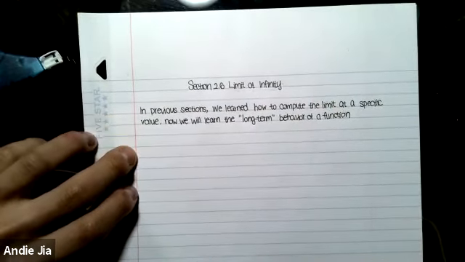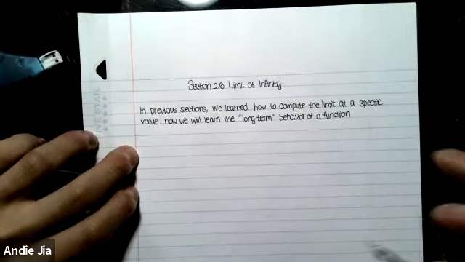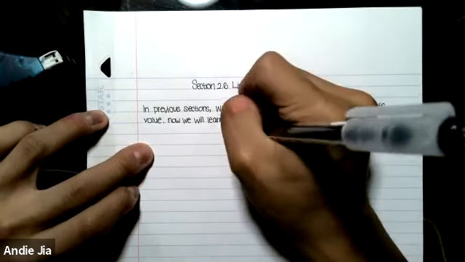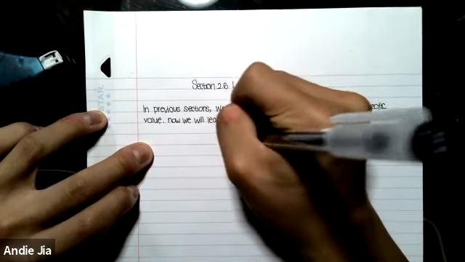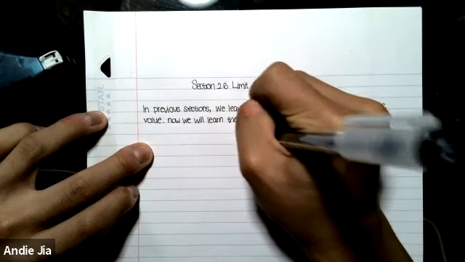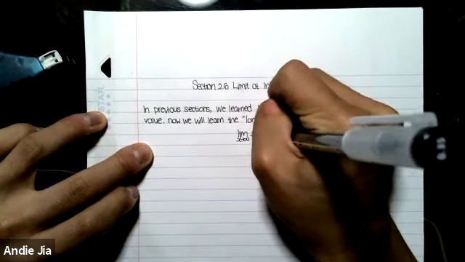Long-term behavior is the horizontal asymptote, and we define it as the limit as x approaches infinity of a function f of x.